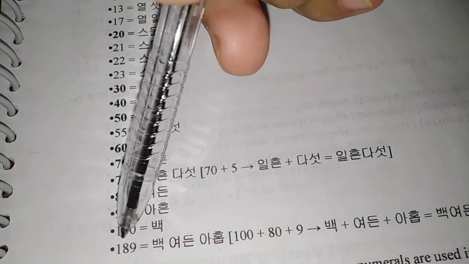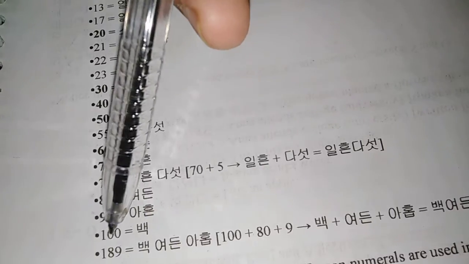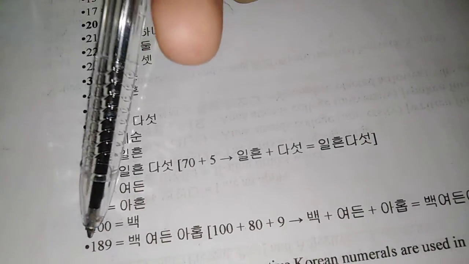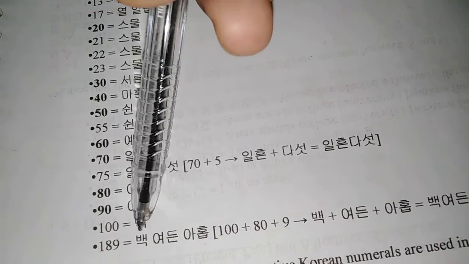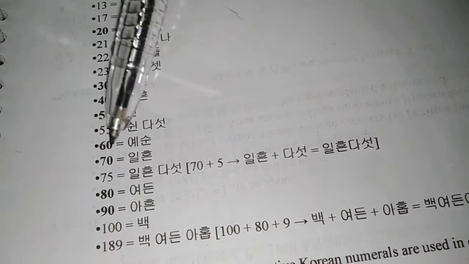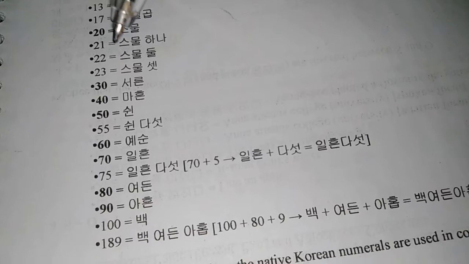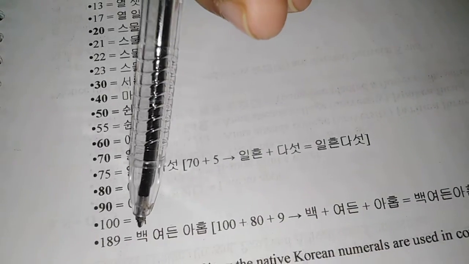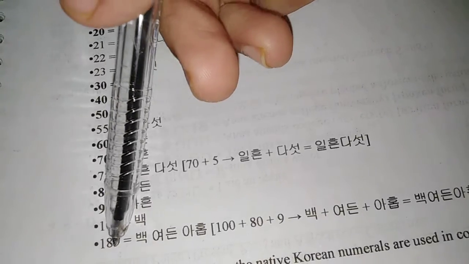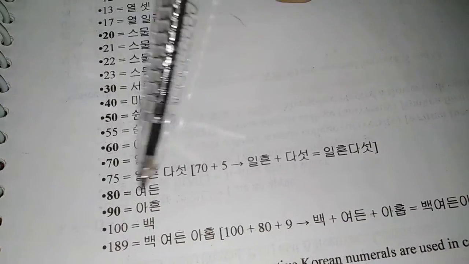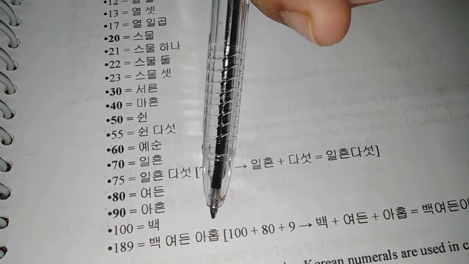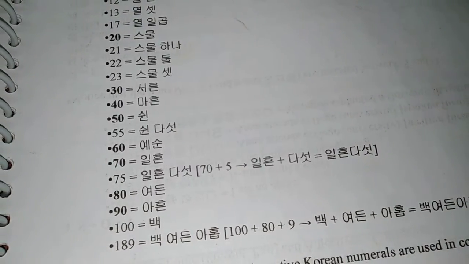But if you have a number like the one given here, 189, you would do the 100 first, that is baek. The same system we saw in Sino-Korean. The mechanism is actually the same. So you have baek first and then 80. What is 80? Yeodun. So baek yeodun, then you have 9 at the last. So it would be baek yeodun ahob.